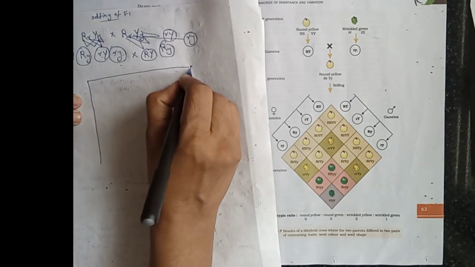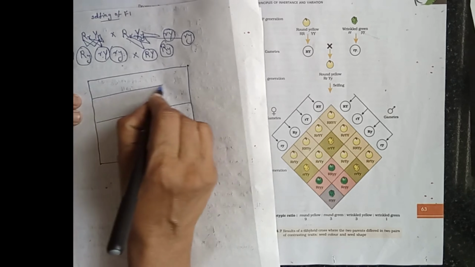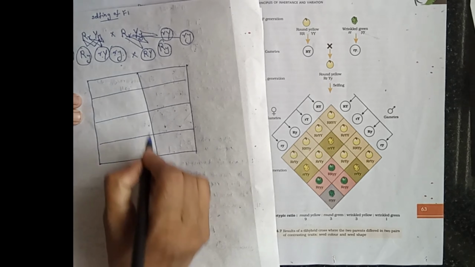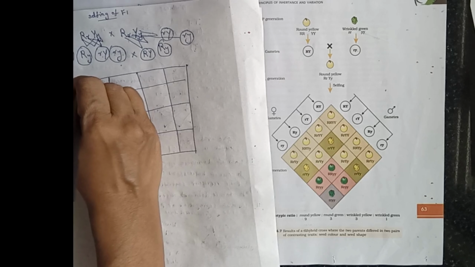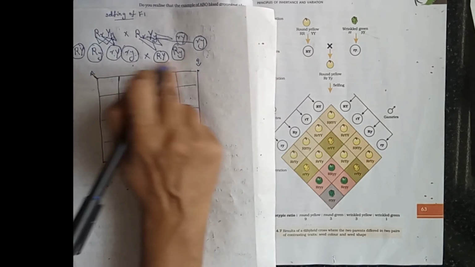We should draw a Punnett square with 16 columns. Here we take the female gametes and here male gametes in this row, or vice versa.